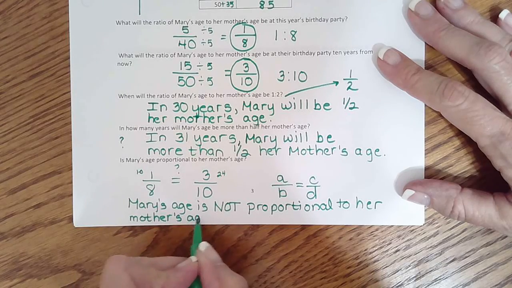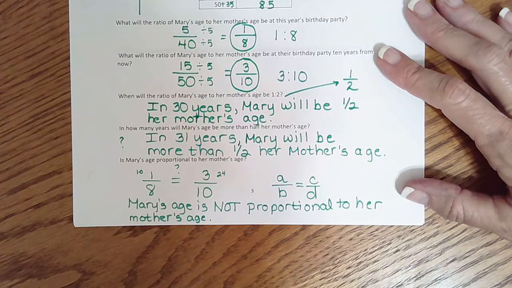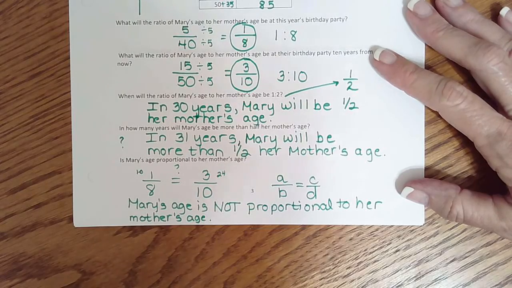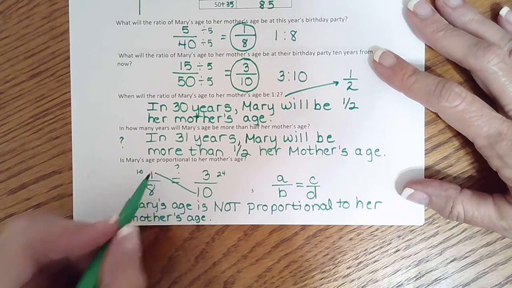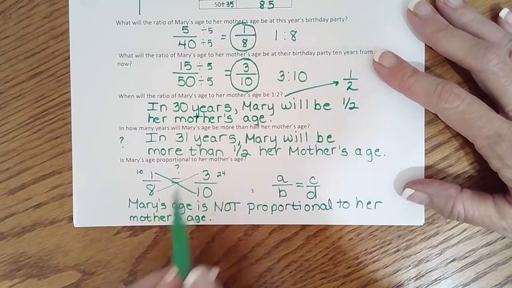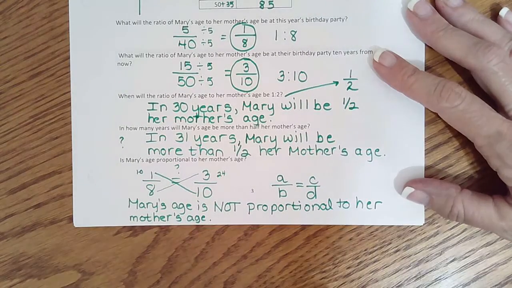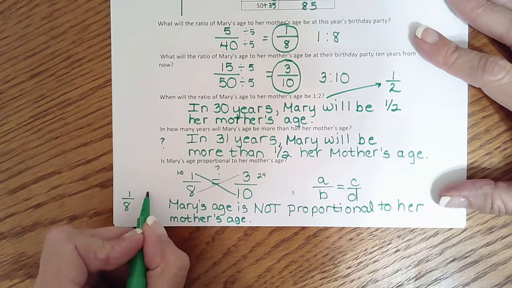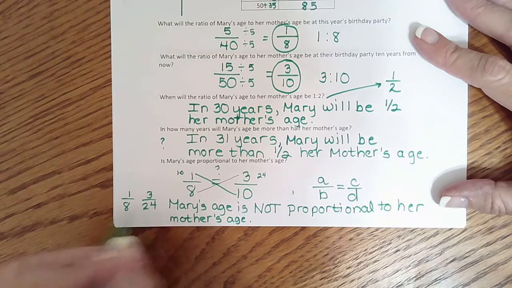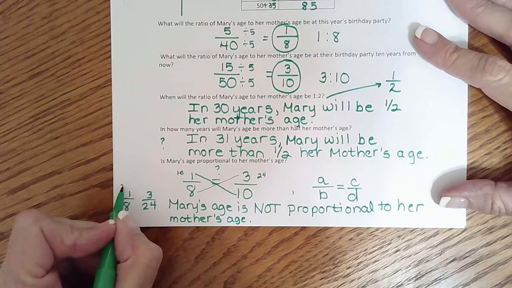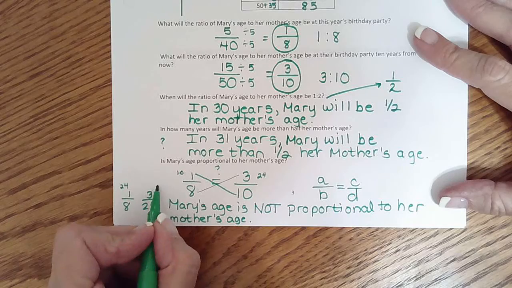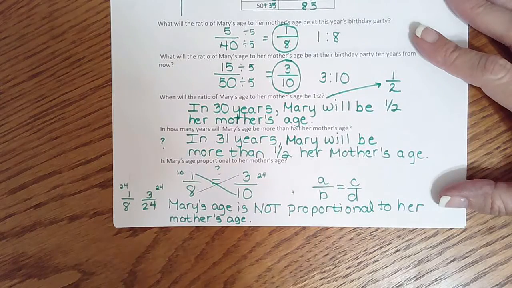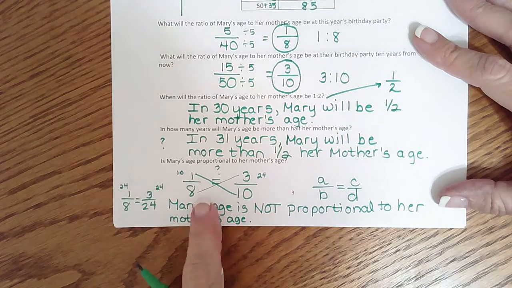Every year you compared their two ages, you would get different fractions that are not equal. So just show this work here to show why. That's 10. This is 24. They're not equal. Therefore, they're not proportional. So an example of equal would be like 1/8 and let's say 3/24. Going this way, I get 24. Going this way, I get 24. See how those are the same? So then I'd say, yes, they are proportional. They're equal, but these are not.